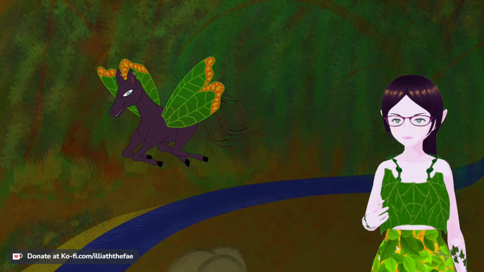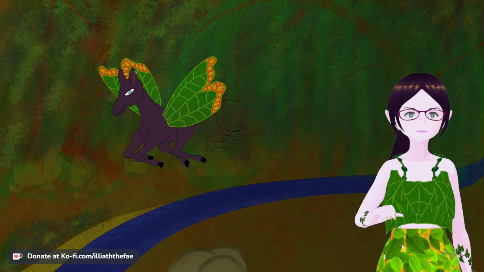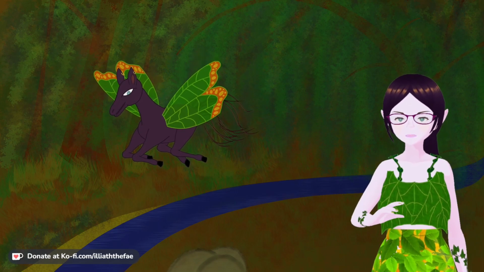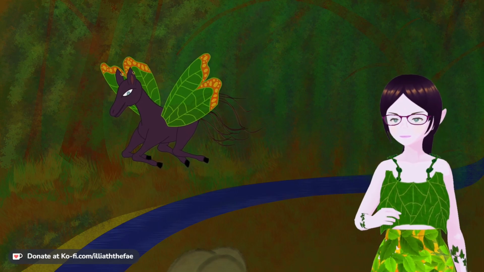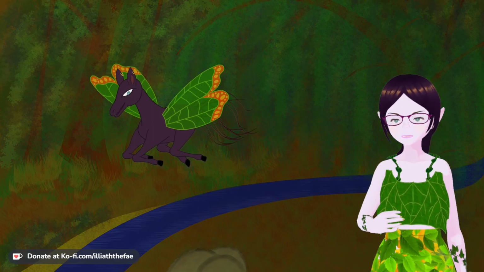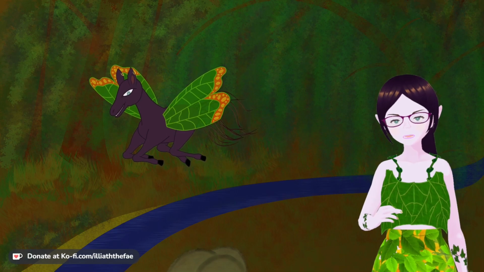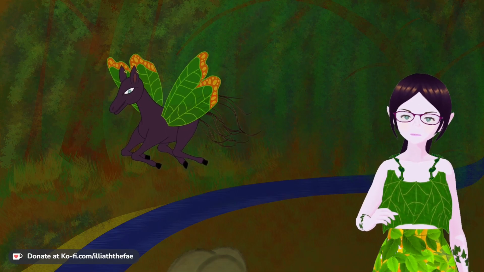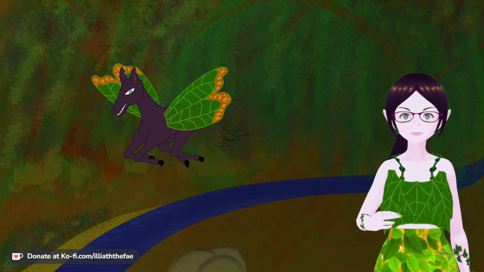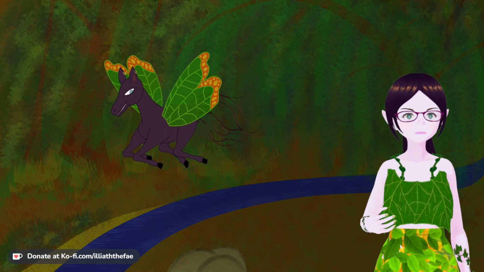Okay, so this is one of the 2D models I created for my streams. As you can see, the wings beat, the tail swishes, the ears move, the mouth moves, the eye moves, to my talking and just how I move my mouth.